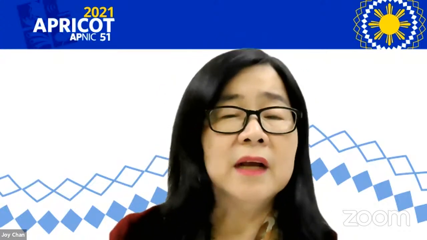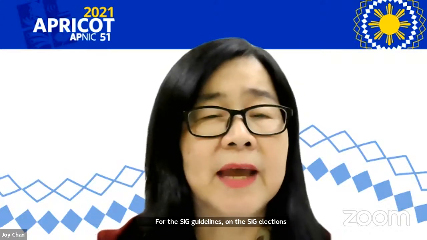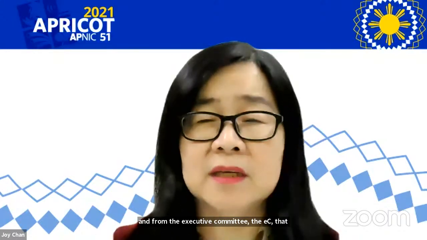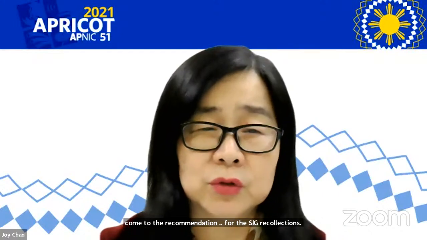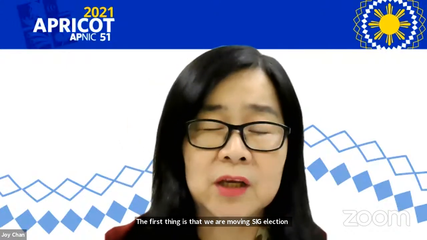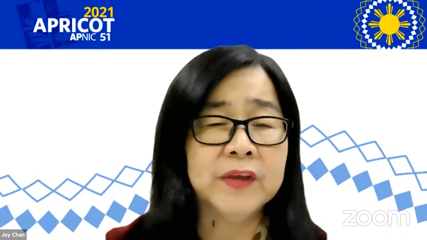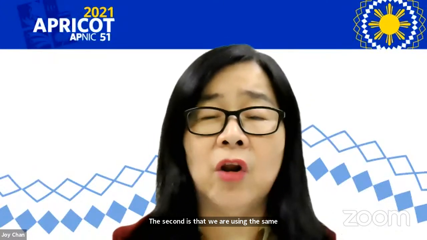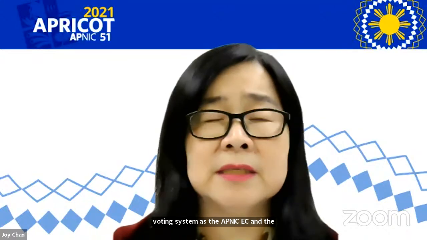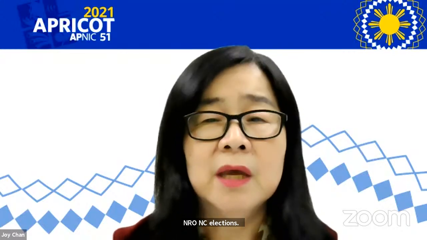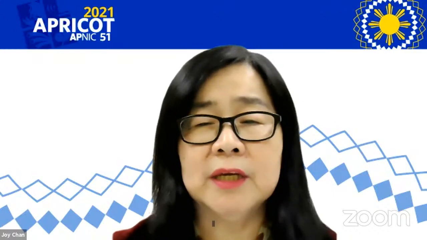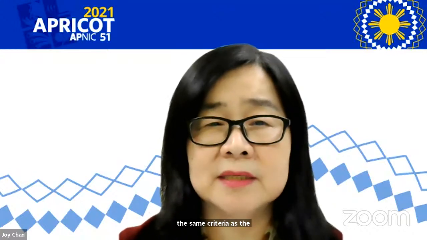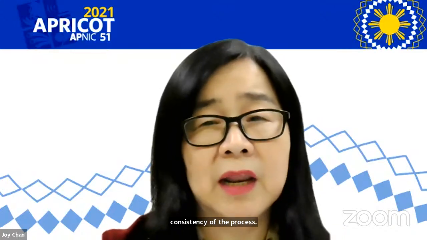For the SIG guideline on the SIG elections, the recommendations from the SIGs and from the executive committee, the ECs, are as follows. The first is that we are moving the SIG election online. This is, of course, due to the pandemic, and also the trend that everything is going virtual. The second is that we are using the same voting systems as the APNIC EC and the NRO NC elections. This is not a new invention; we're using the same voting systems for the SIG election. And the third recommendation is that we are adopting the same criteria as the NRO NC online election, for consistency with the process. Basically, these are the three things that we are following in our guideline for your review.